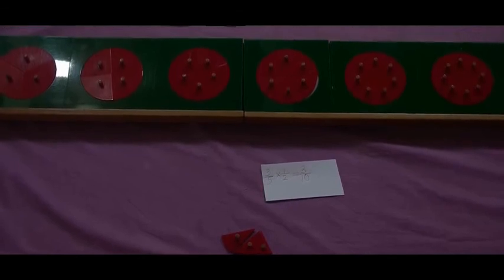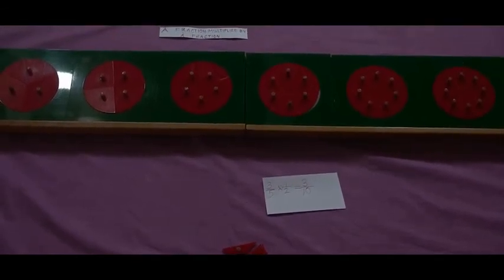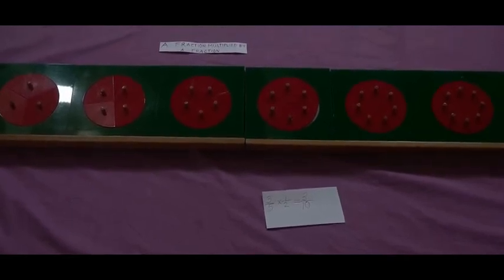Remember, anytime you are multiplying a number by a fraction, you are taking a part of that number. So you are always going to have your answer smaller than the number you started with. You are going to have prepared slips that will enable you to do this kind of work with the material.